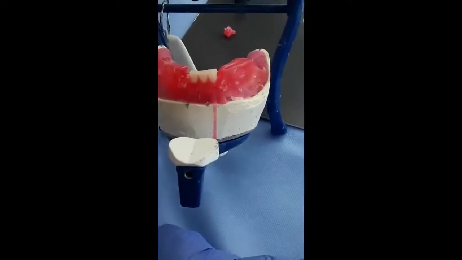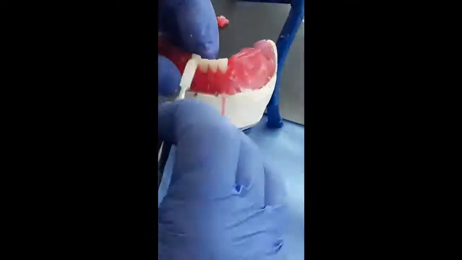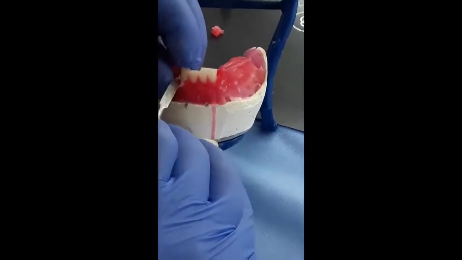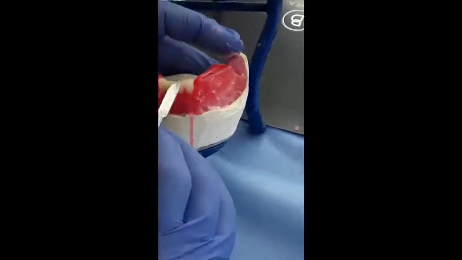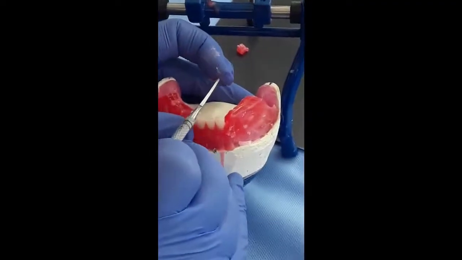Take the lower right lateral, and we place it in the wax as the wax is soft.